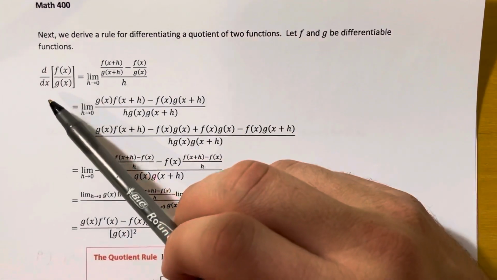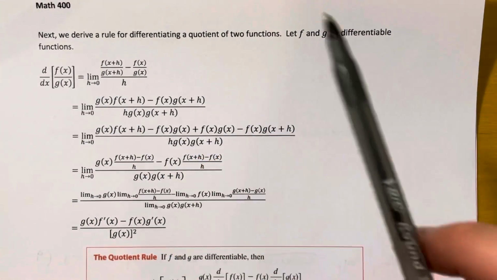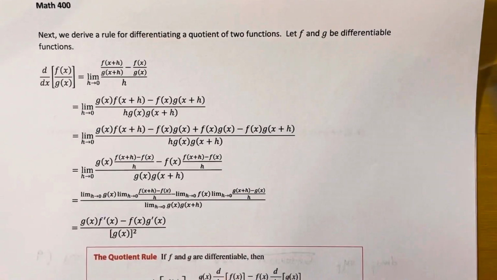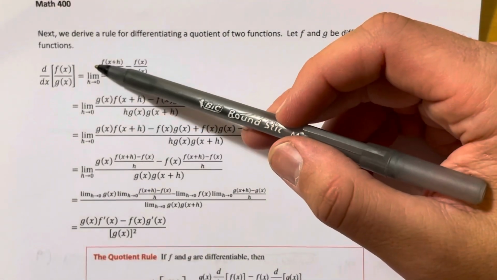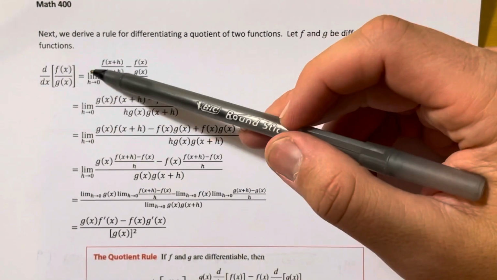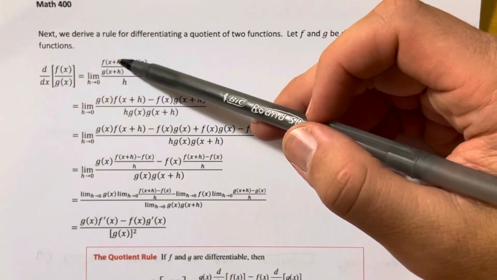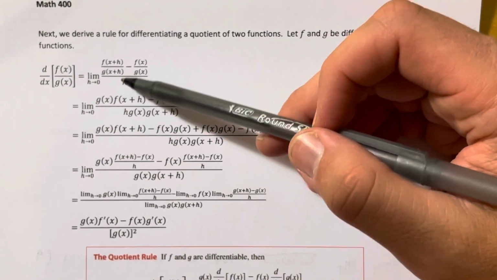So our goal is to take the derivative of f of x over g of x, where once again we assume that f of x and g of x are both differentiable functions, and go straight to the limit of our derivative. So the definition of our derivative would say that this is equal to the limit as h approaches 0 of f of x plus h over g of x plus h minus f of x over g of x, all over h.